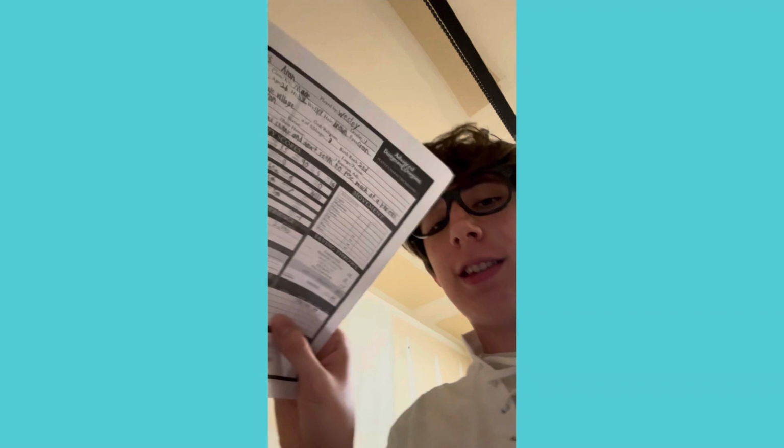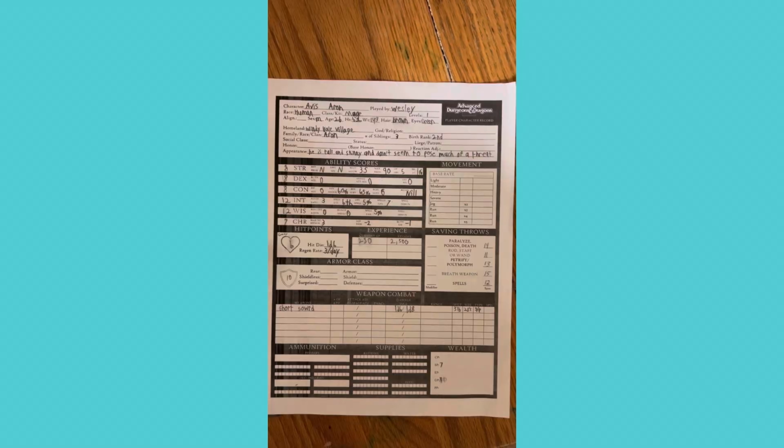In today's video, I'm going to be showing you how to make a Dungeons & Dragons character using this Dungeons & Dragons character sheet, or any of the sheets, but you just have to get a good sheet, okay?